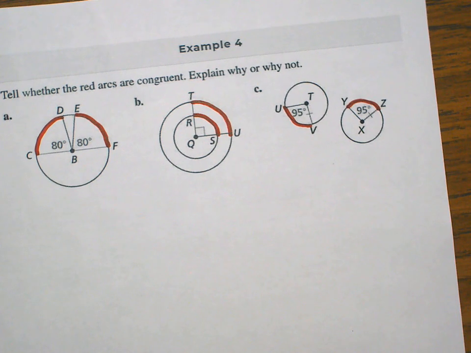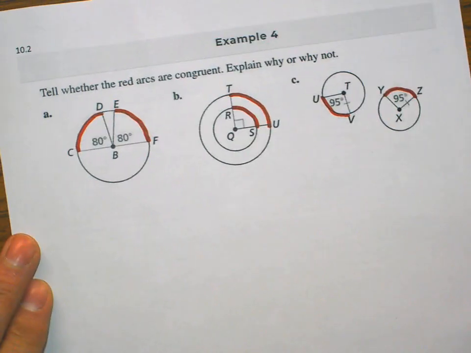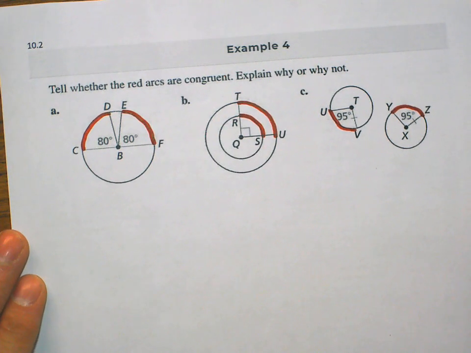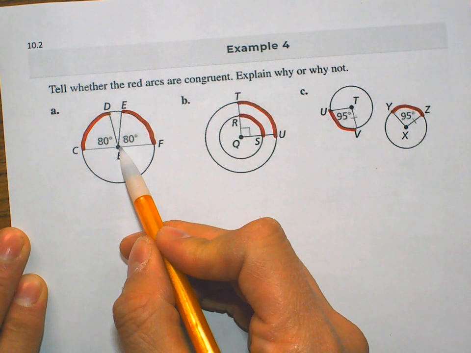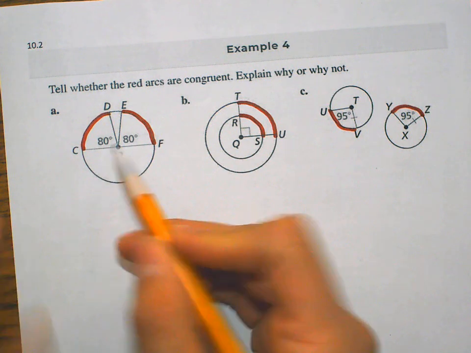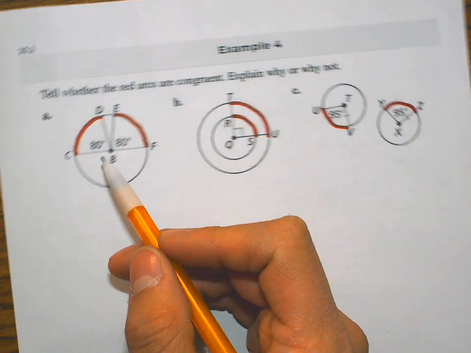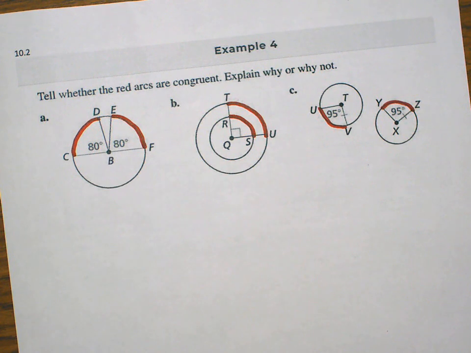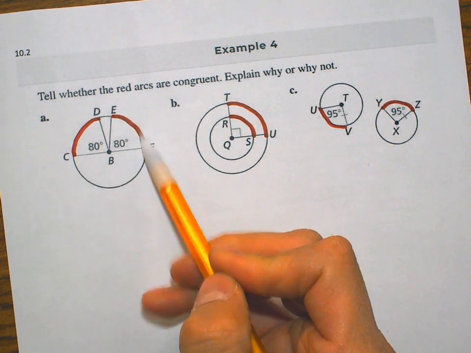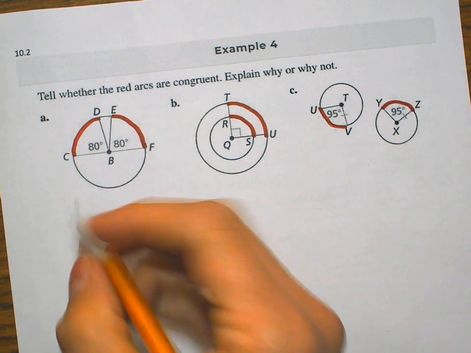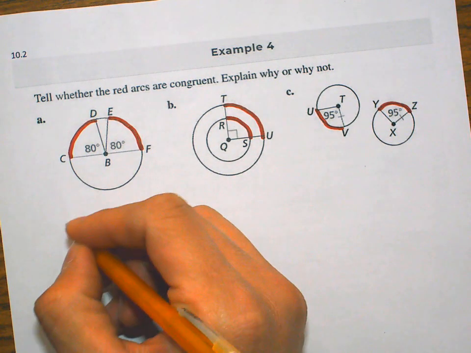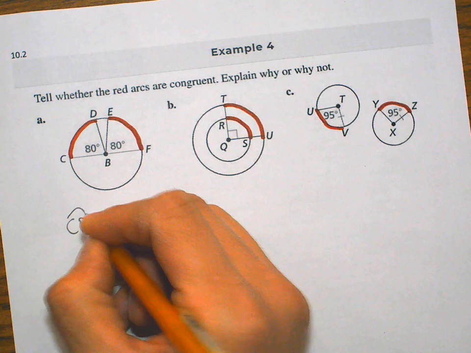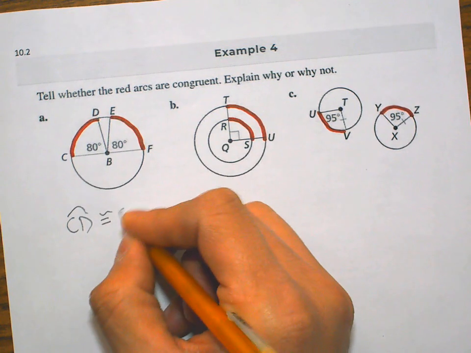Let's take a look at the last example. It says, tell whether the red arcs are congruent. If you take a look at these two red arcs, they are both central angles with a measure of 80 degrees. So according to the theorem that we just learned, the congruent central angle theorem, CD and EF are going to be congruent. The measures of these two are going to be congruent. So CD is going to be congruent to EF.